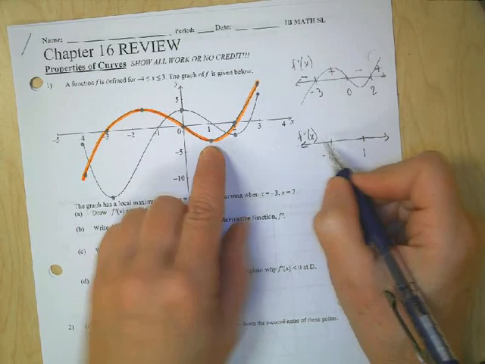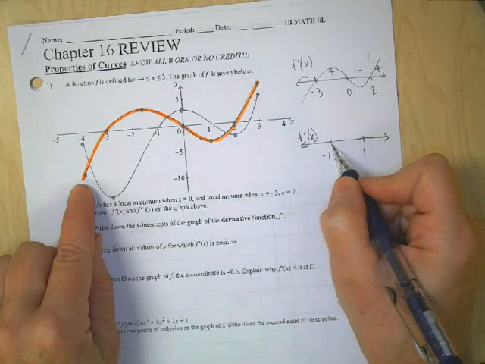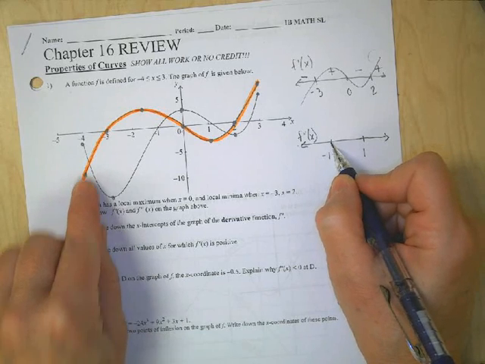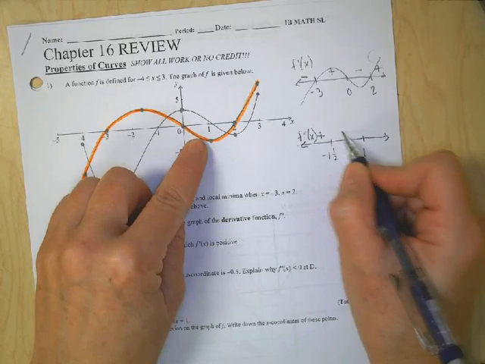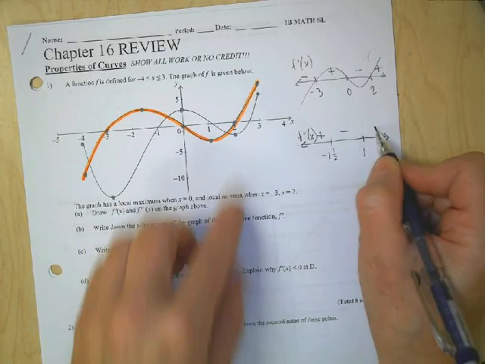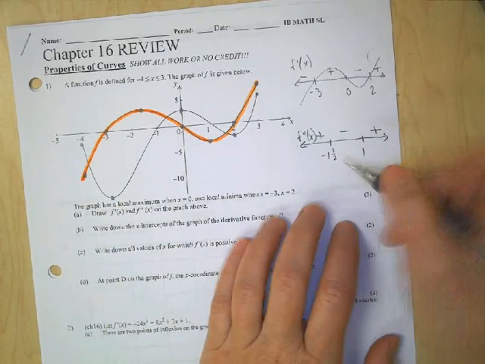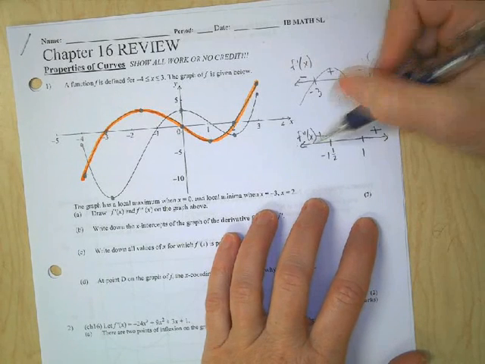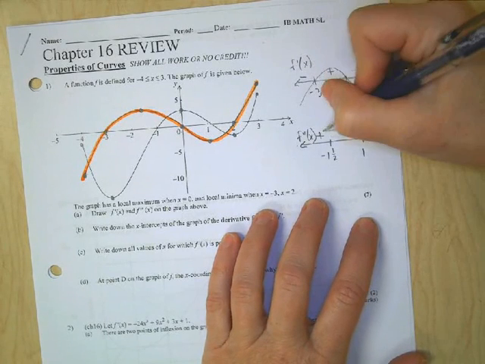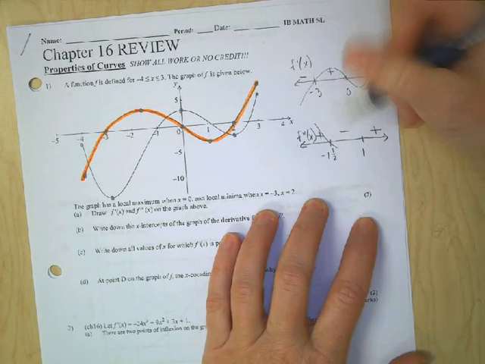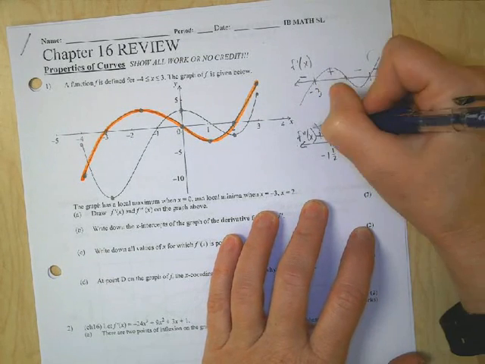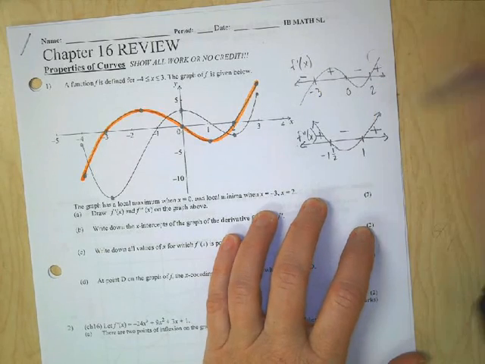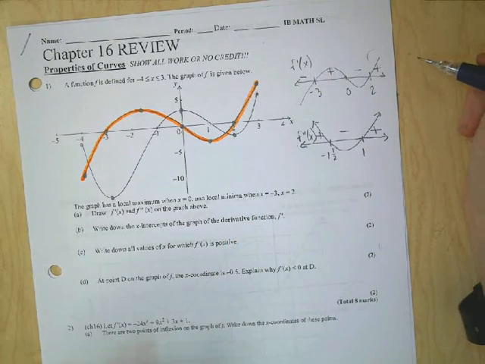So now I'm going to look at my slopes. My slope before the -1.5, from here to here, is positive. Then it's negative. And then after 1, it's positive again. So if I were to graph this, this means I'm going to have positive y values, then negative y values, but I kind of come back up to the x-axis and then positive. So like that. So now I'm going to graph that onto the original.